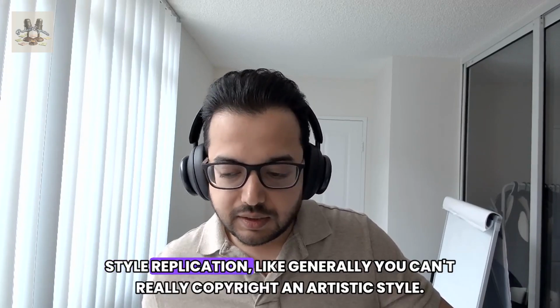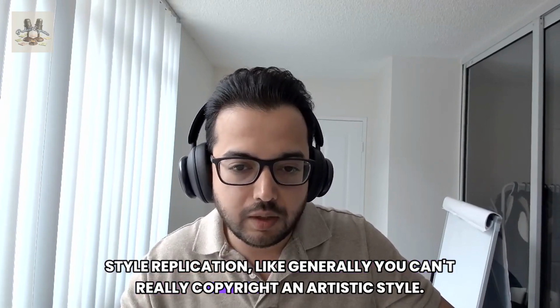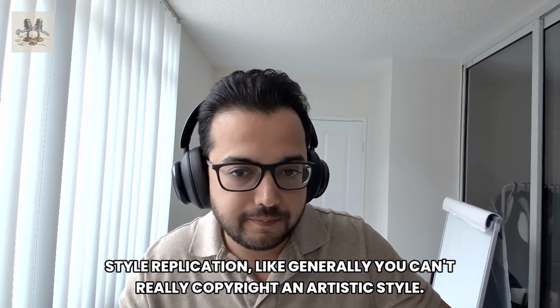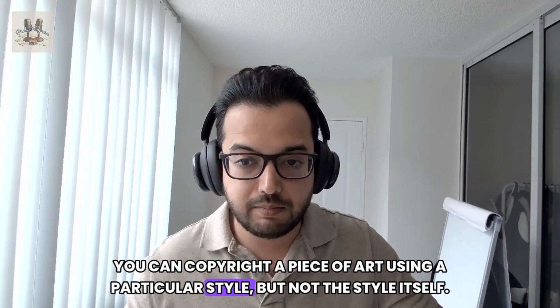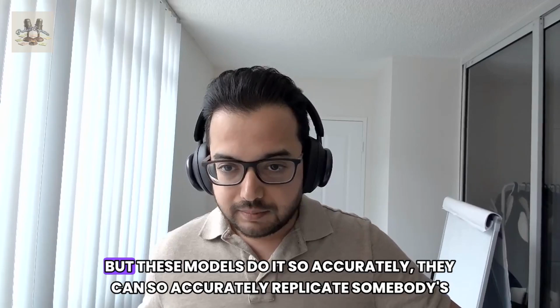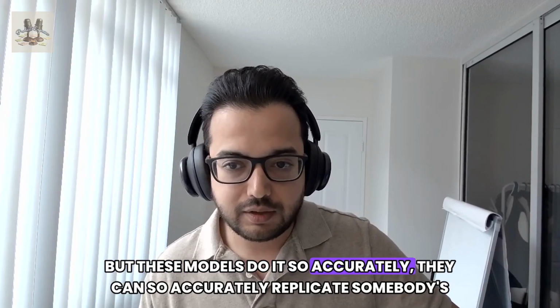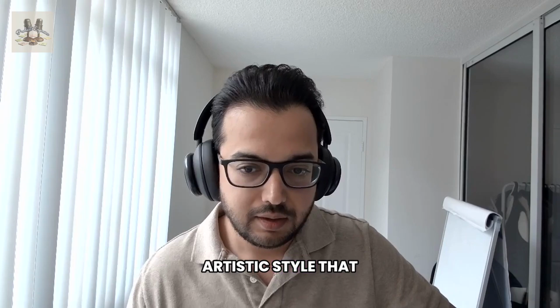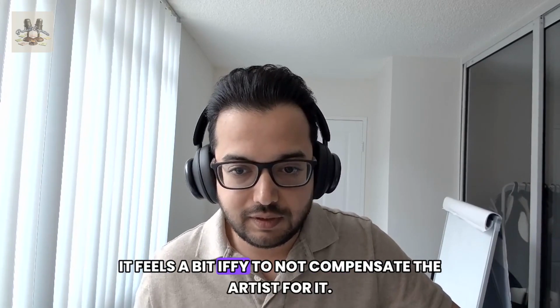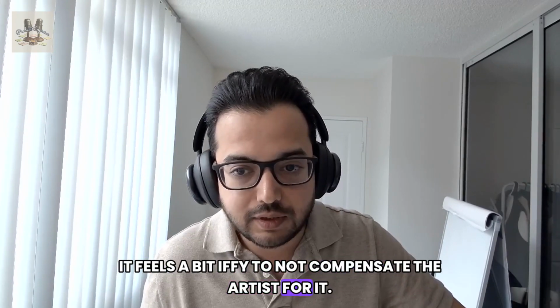Style replication, generally, you can't really copyright an artistic style. You can copyright a piece of art using a particular style, but not the style itself. But these models can so accurately replicate somebody's artistic style that it feels a bit iffy to not compensate the artist for it.